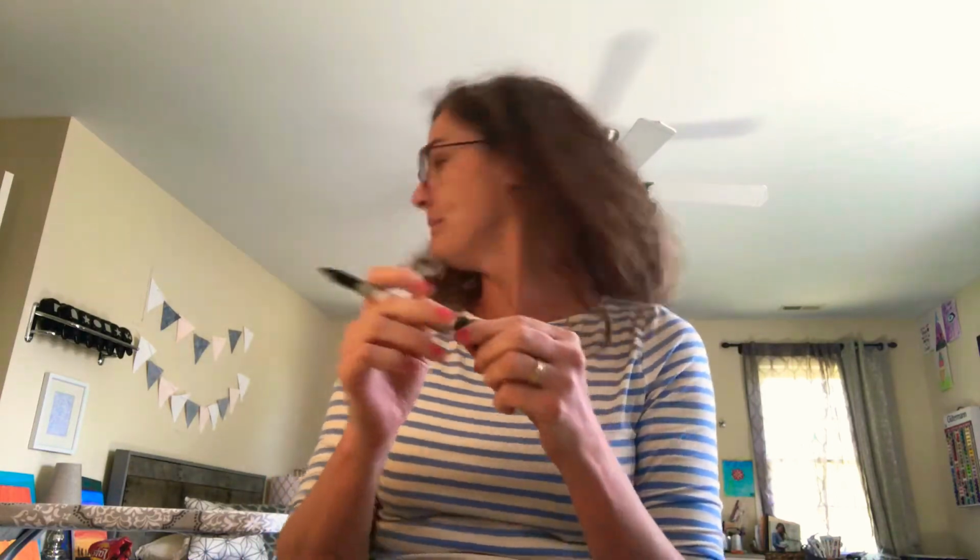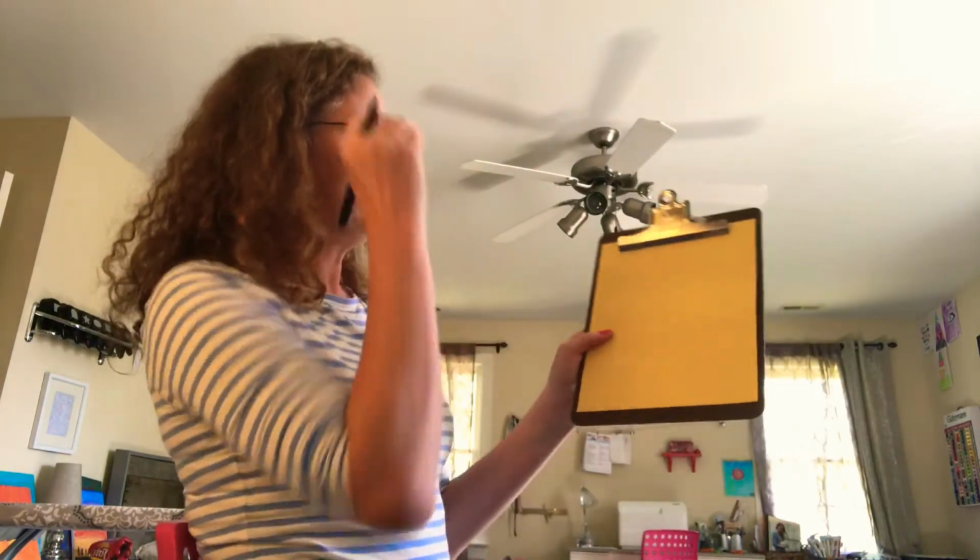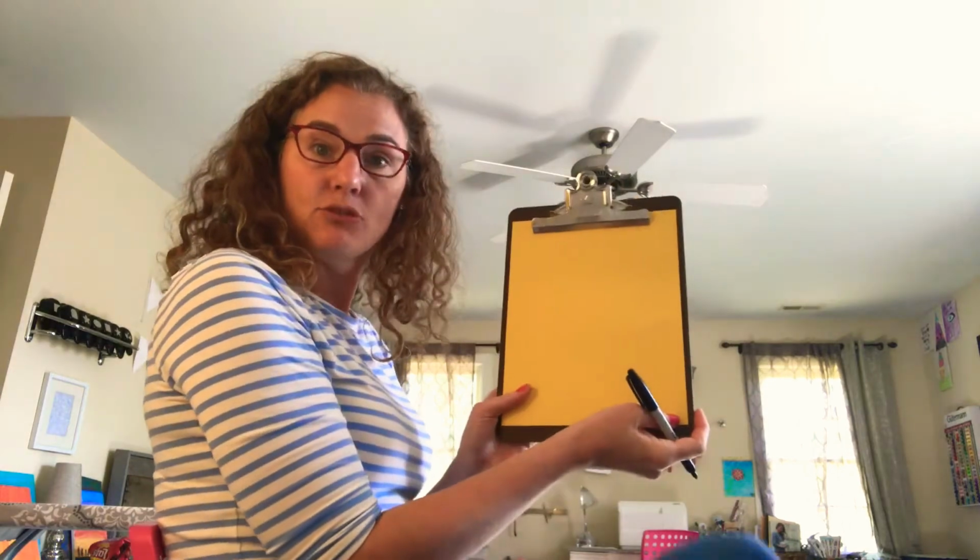So I'm going to stick my paper on my clipboard. And you may use a pencil, a marker, any kind of marking device that you have, you can use it. This is just a plain old Sharpie. It doesn't have to even be a Sharpie. Okay? But I'm going to turn this way so I can look and you can see me drawing.